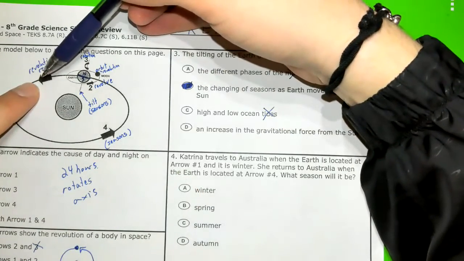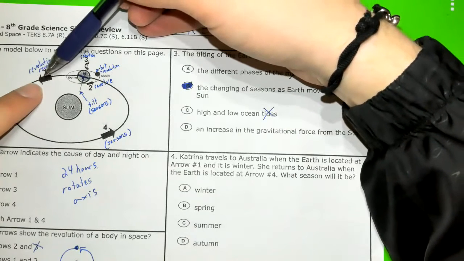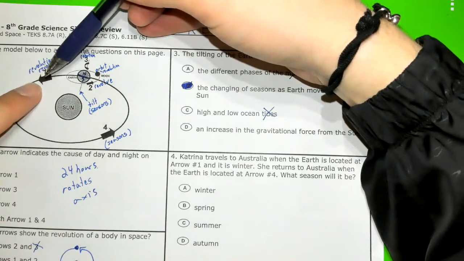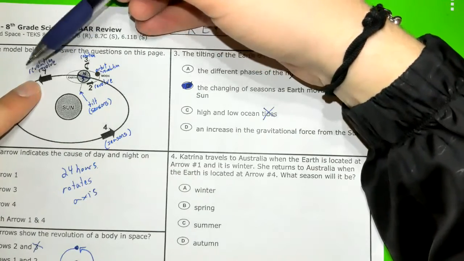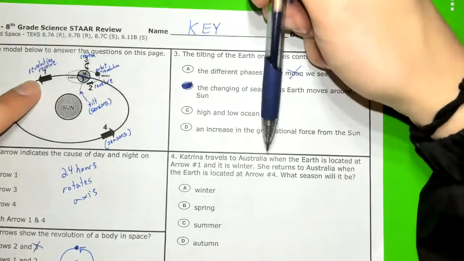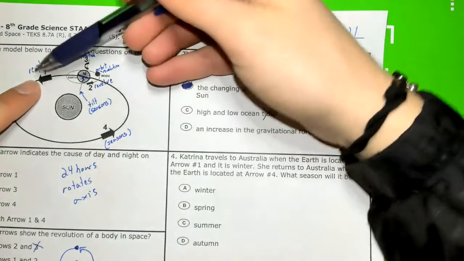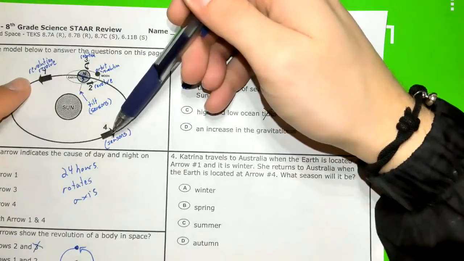She's in Australia when the Earth is located at arrow 1. It's winter here in Australia. She travels to Australia when the Earth is located around there. She then returns to Australia when the Earth is located at number 4. What season will it be in Australia here?